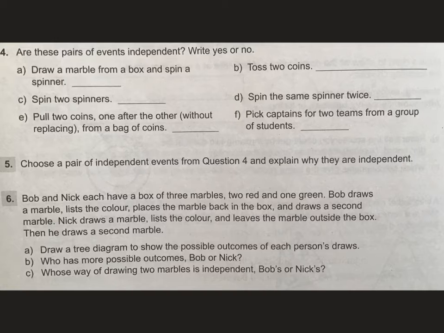So if that makes sense, right? If the 2 events don't impact each other, then they're independent. But if it affects what the options are, they are not independent. Question 5 asks you to choose a pair of independent events from question 4 and explain why they're independent. Okay, so we've already mentioned 2 of them. You explain why the first event does not affect your options of the second event.